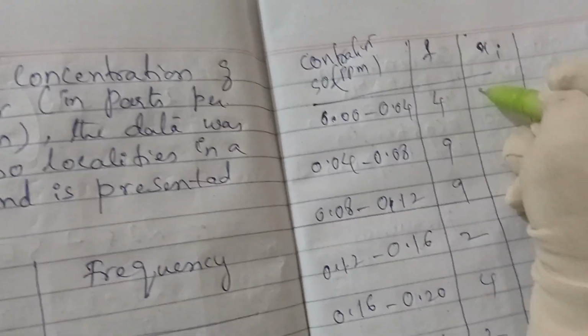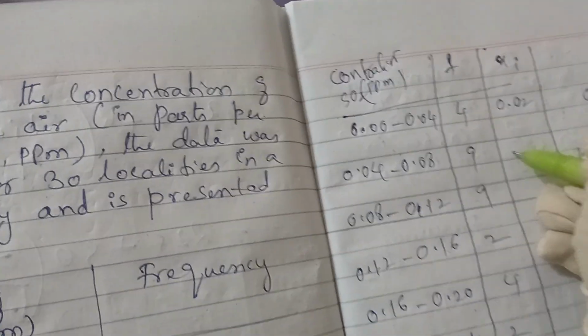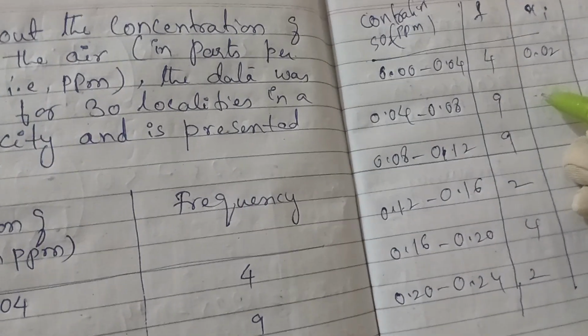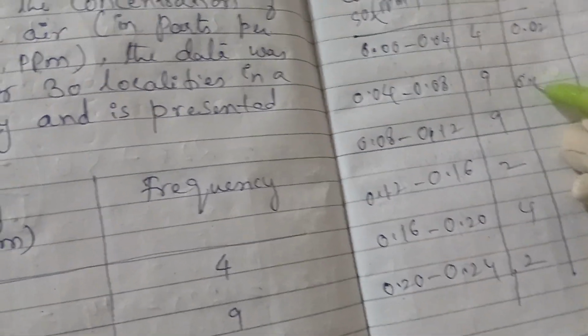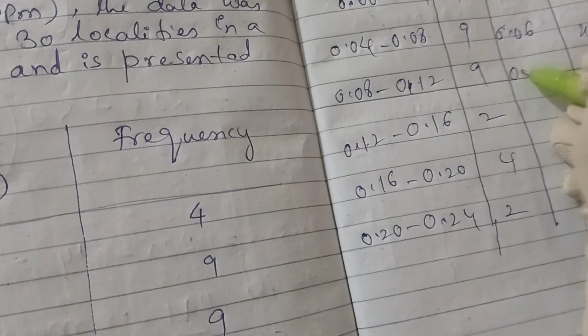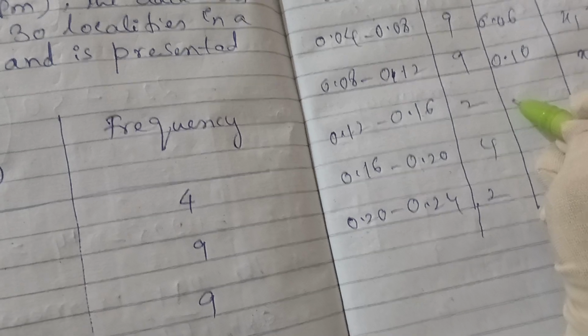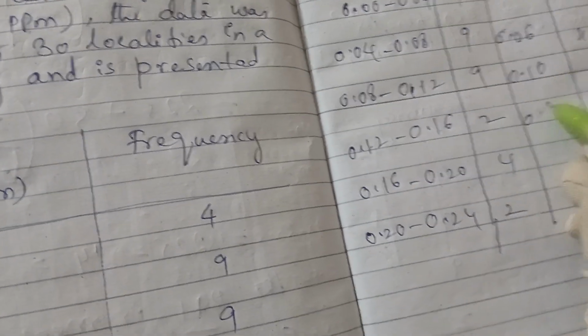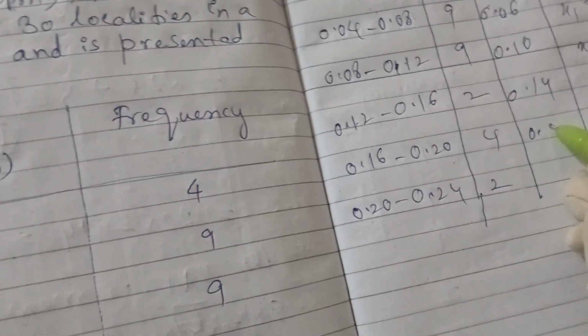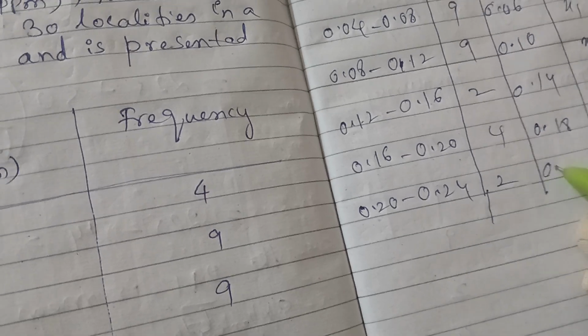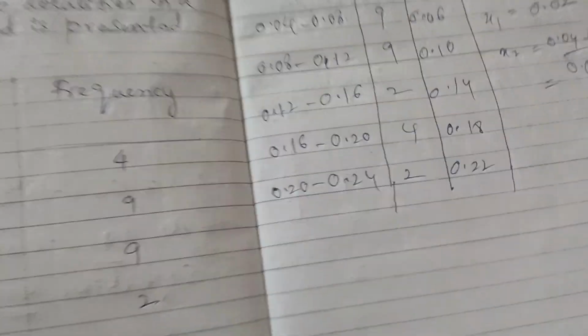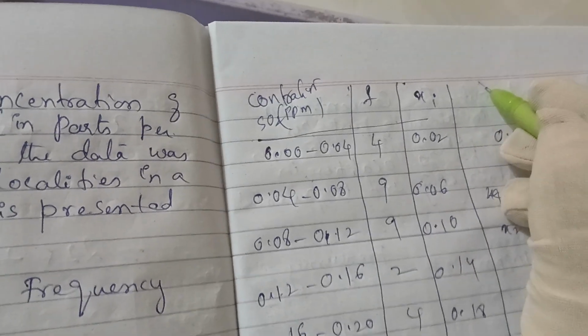So the rule is upper limit plus lower limit divided by 2. The values are 0.02, 0.06, 0.10, 0.14, 0.18 and 0.22.